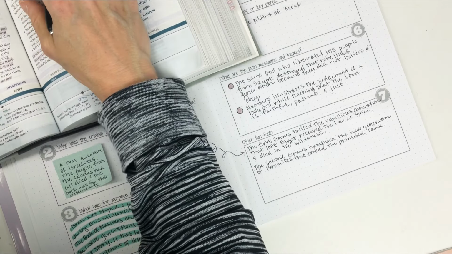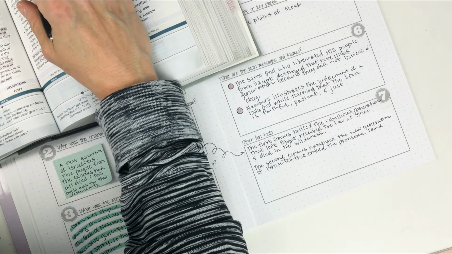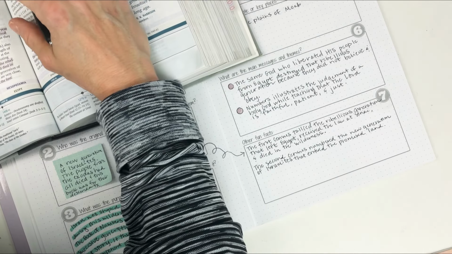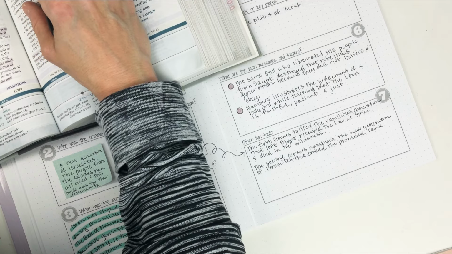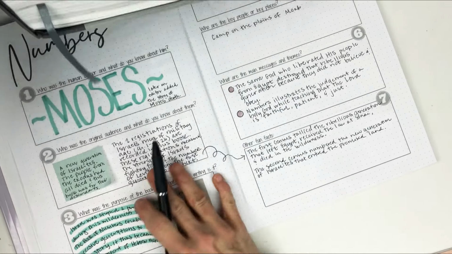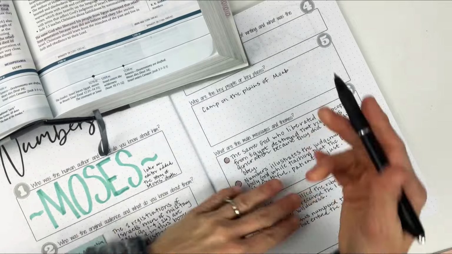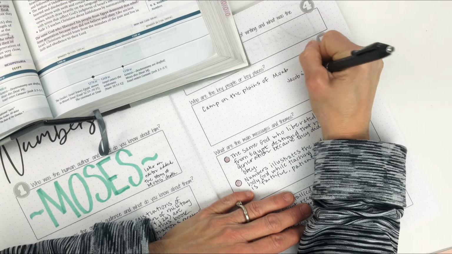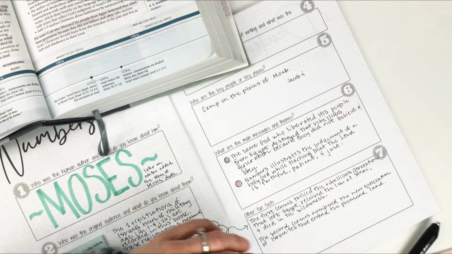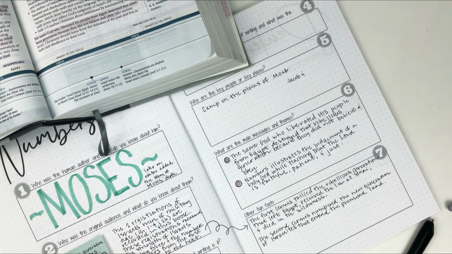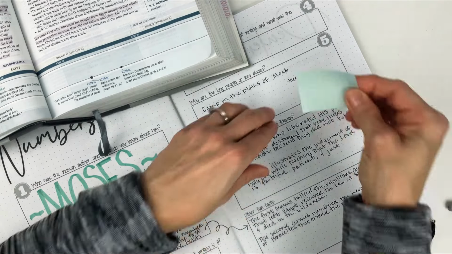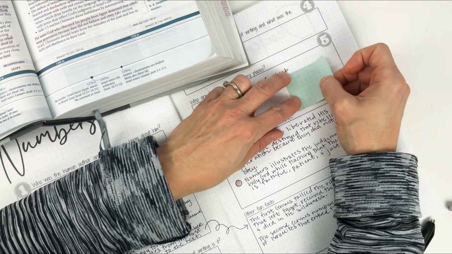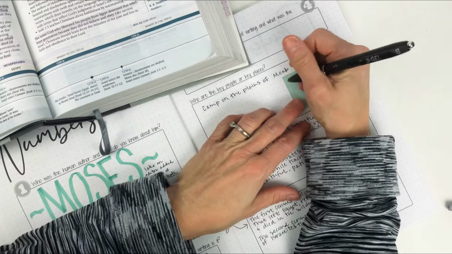Israelites that left Egypt repeatedly rebelled. They all died in the wilderness except for Joshua and Caleb, whose faith was exemplary. Okay, so key people and places. We've got Caleb and Joshua.